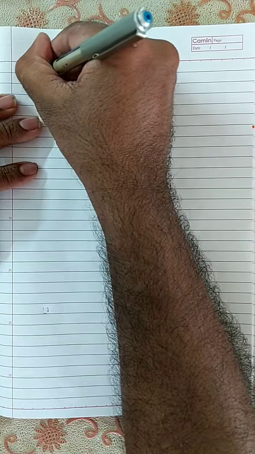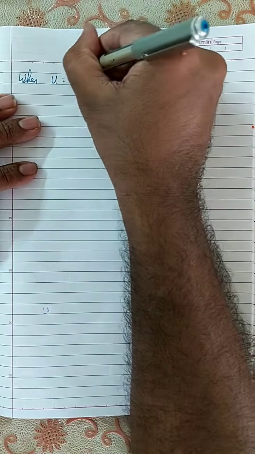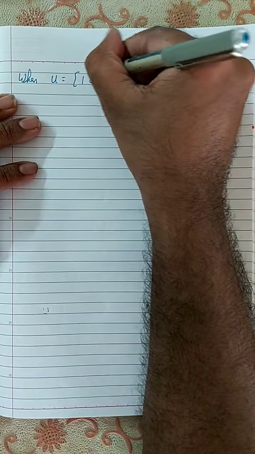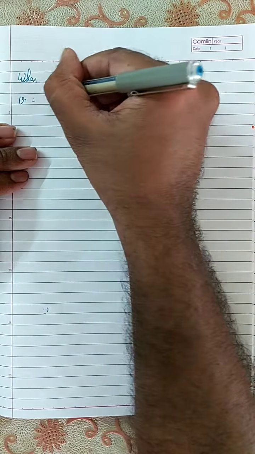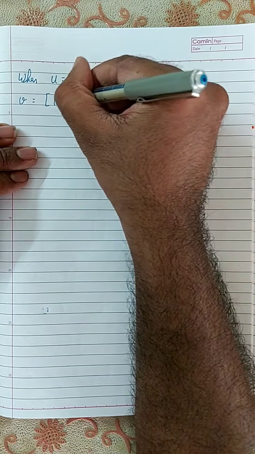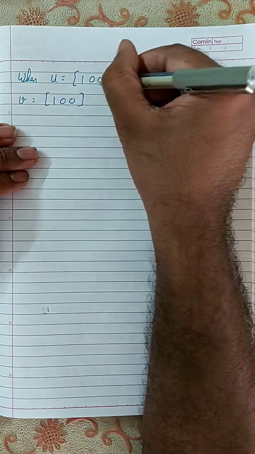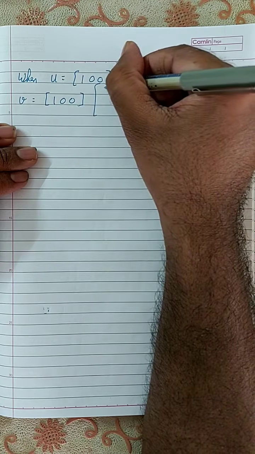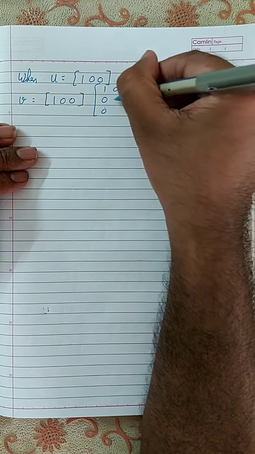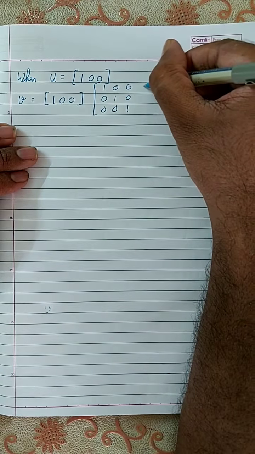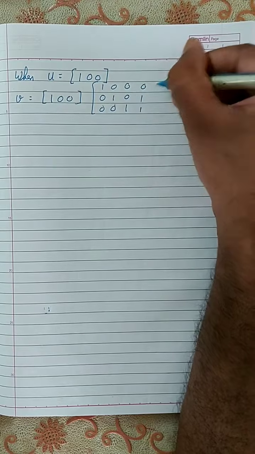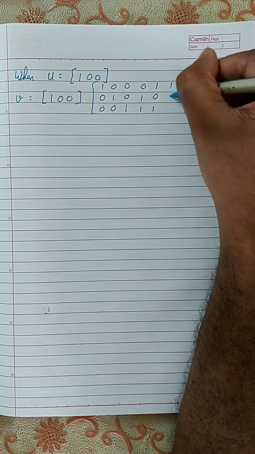Now what is the fifth message? When u is equal to 1 0 0. Okay, when u is equal to 1 0 0, in that case v is equal to 1 0 0 into, and your generator matrix is 1 0 0 0 1 0 0 0 1. Here it will become 0 1 1 1 0 1 1 1 0.